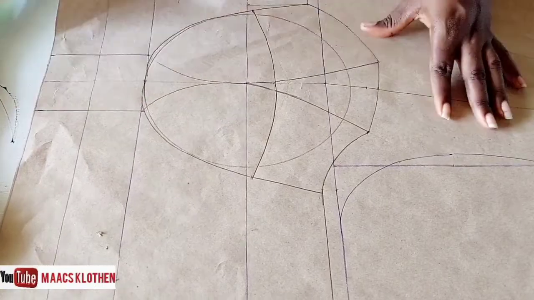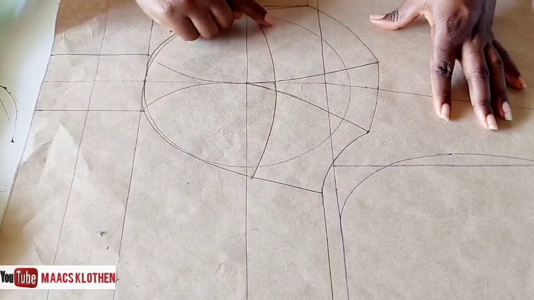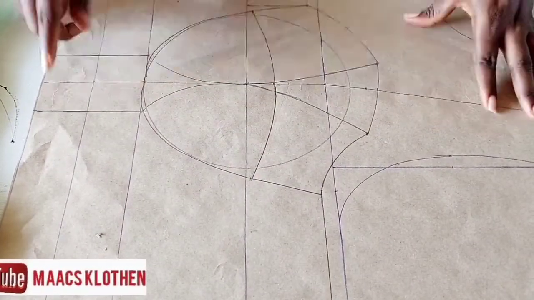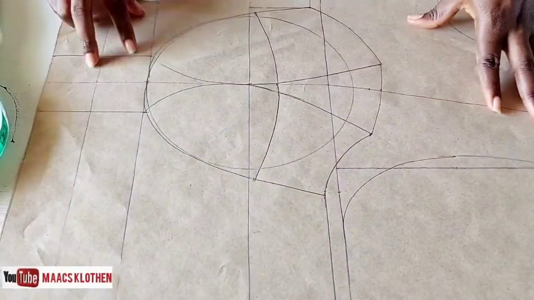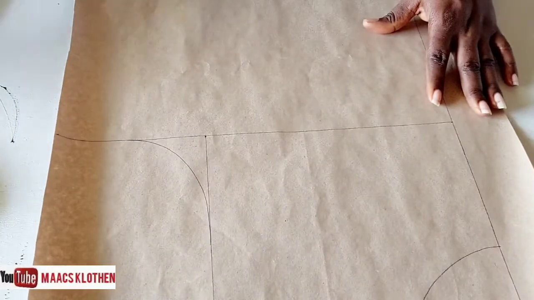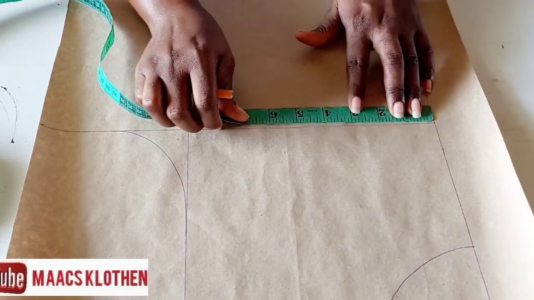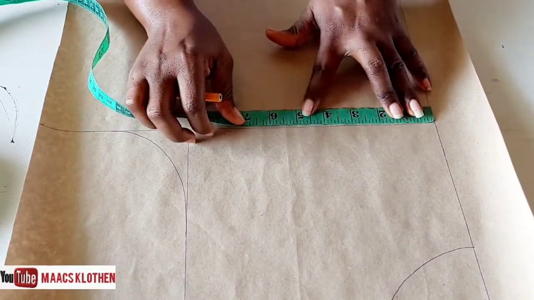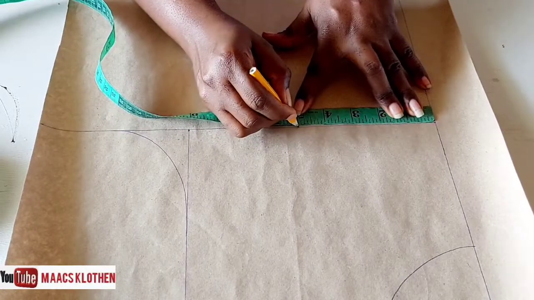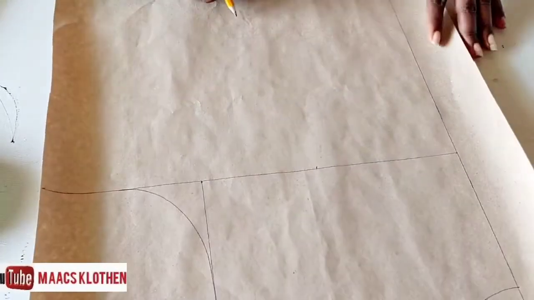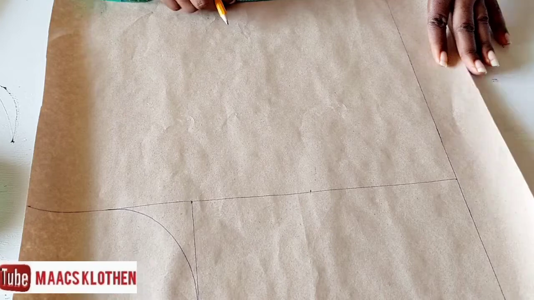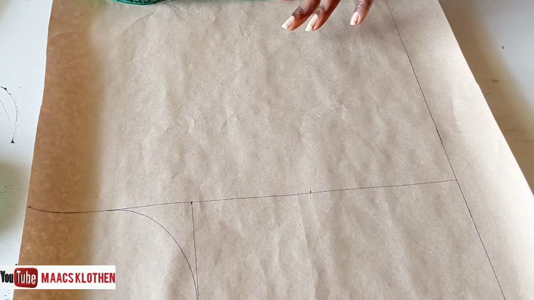Okay, so this is it. So it means you're going to cut this upper part. Do you get it? So this is it. With the back also, we are going to place our darts on it, and then the dart is 5 inches, and then I'll come to the down part here, also place the same 5 inches.